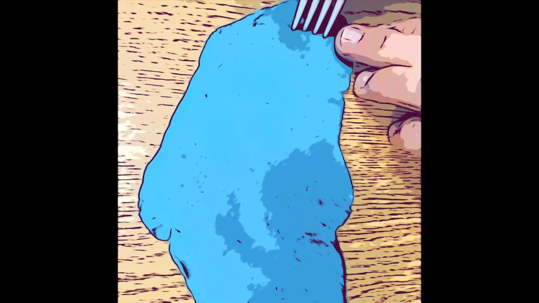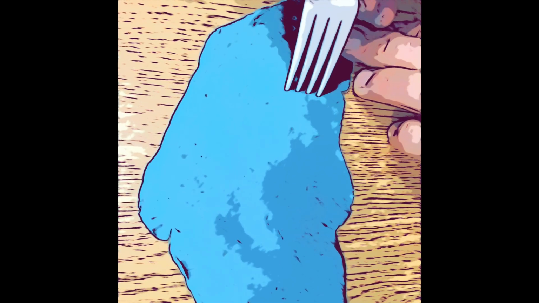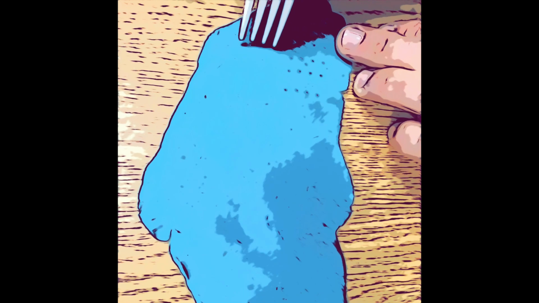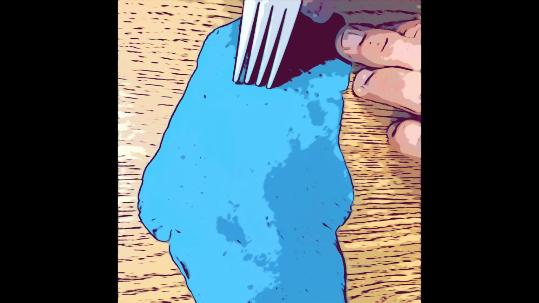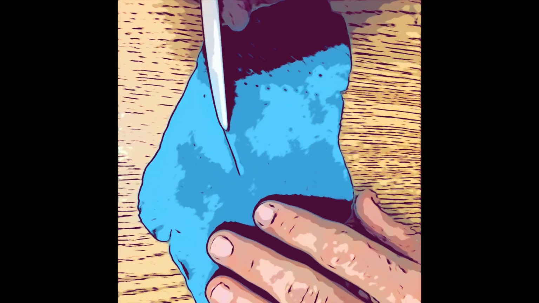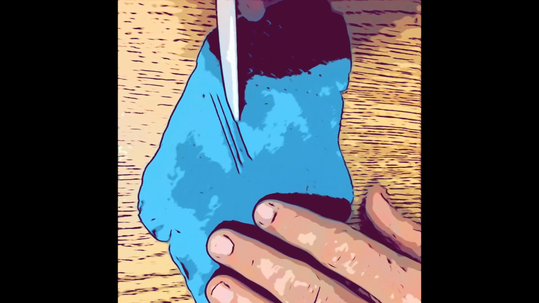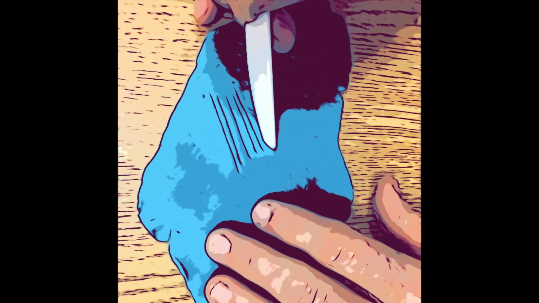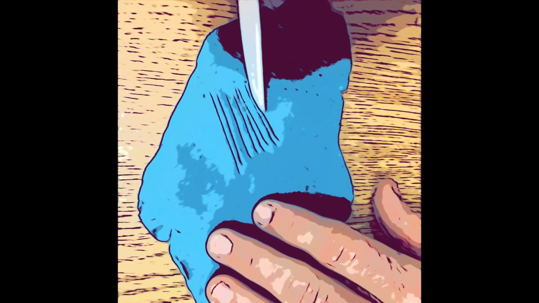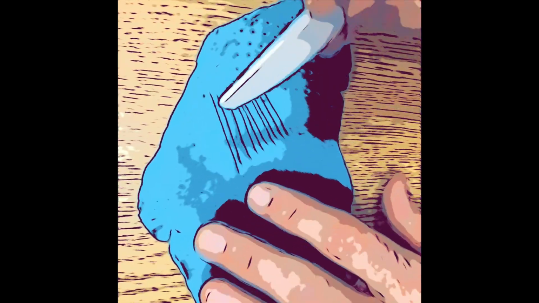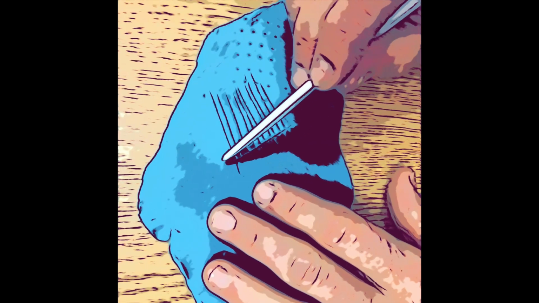So I've just laid out a piece of Play-Doh, and I'm just going to try to show you different ways to make texture. So I have a plastic fork, and I can poke holes. Like that. Or I could take a knife and make a different way to make texture.